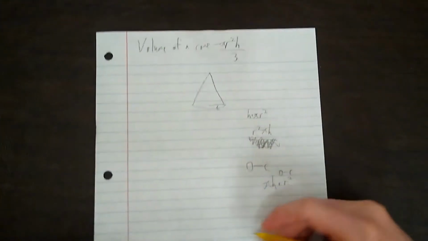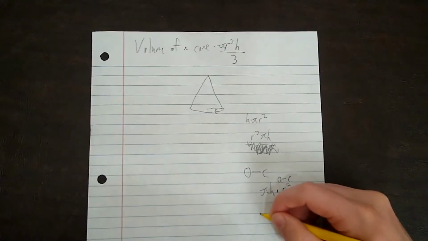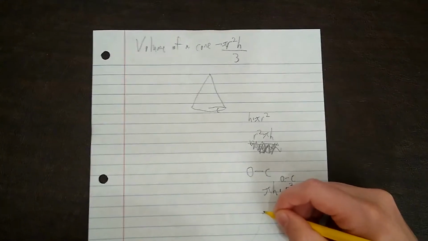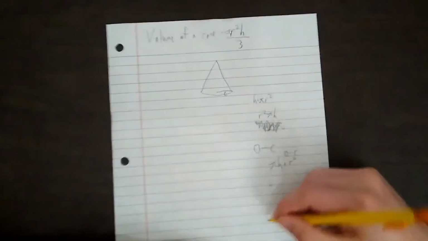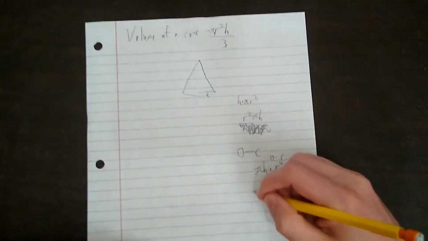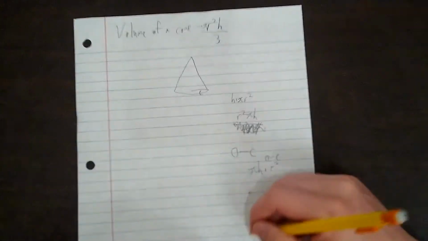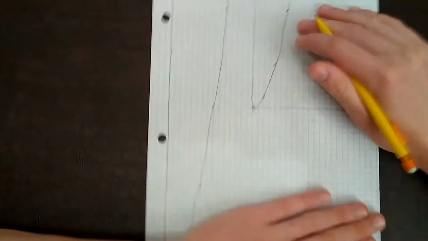It would be the area under the graph divided by this value c, because that's how many you're going over. The average value would be the area divided by this. Okay, so turn to a graph.